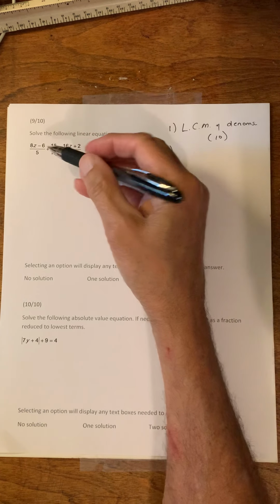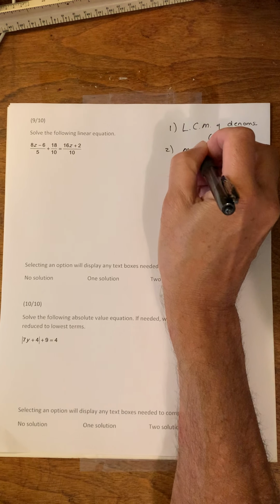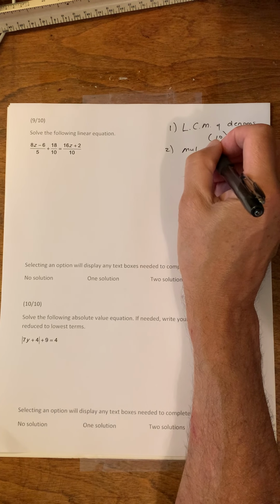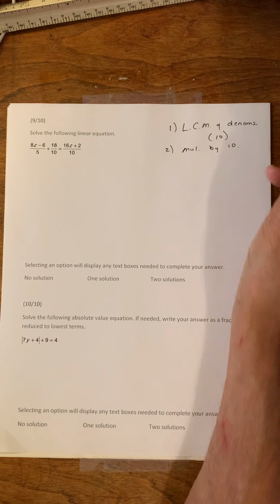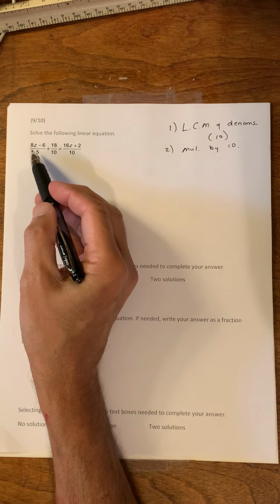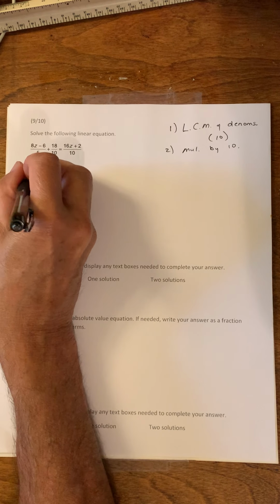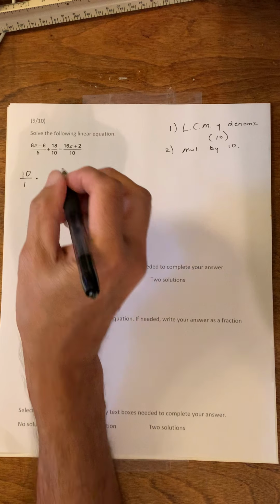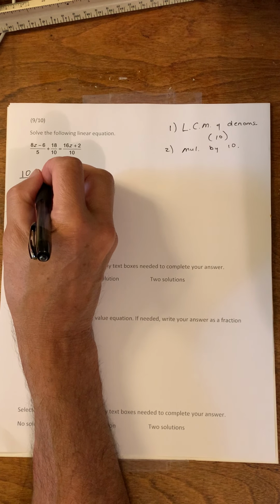Secondly, multiply each term, or you could say multiply the entire equation, by the LCM 10. And again, these are all fractions that I'm multiplying by, so I'm going to put the 10 over 1 just to make it more obvious which part is multiplied by the 10. And that's the numerator, the top of the fraction.